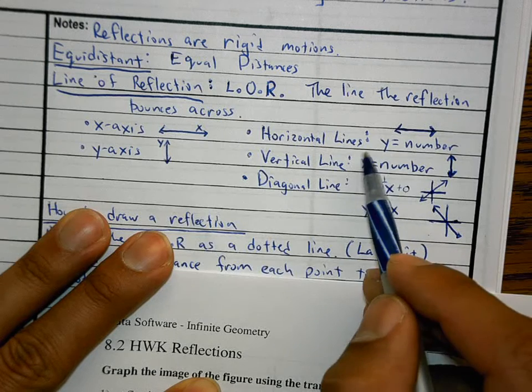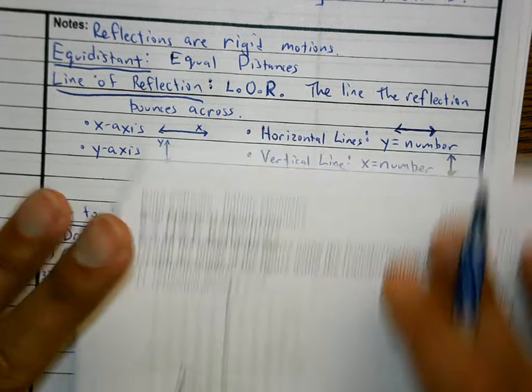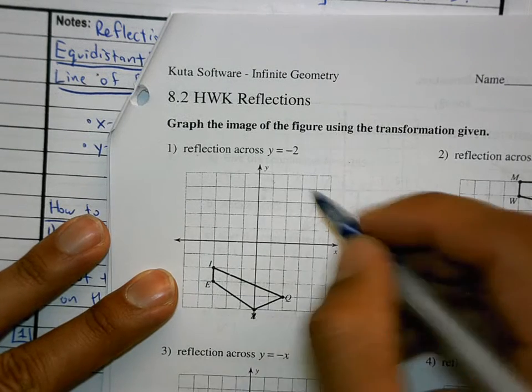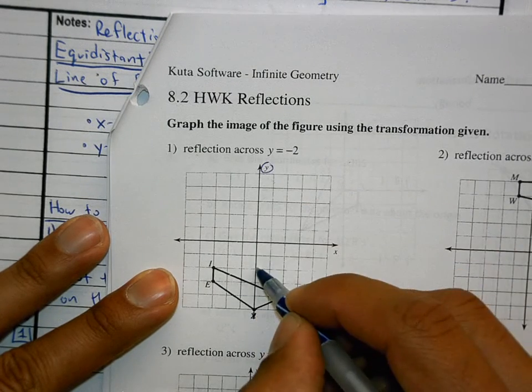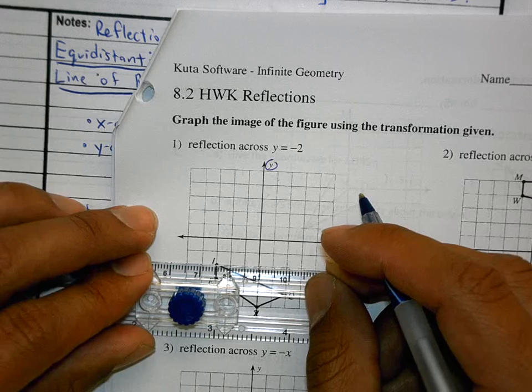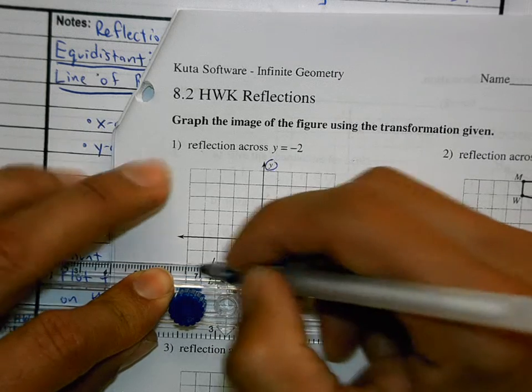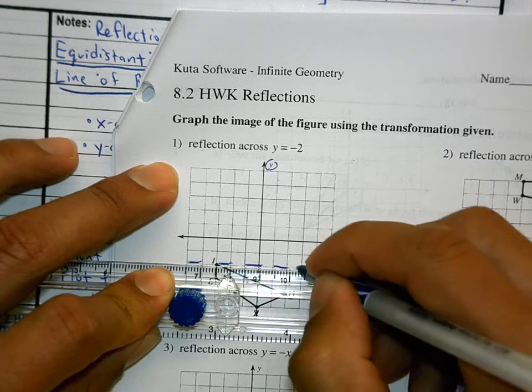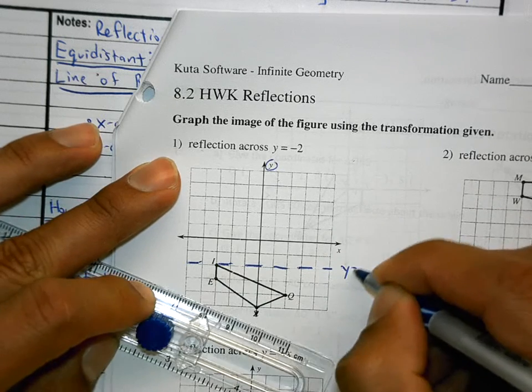So I need you to make a horizontal line where y is equal to negative 2. Well, where are the y's equal to negative 2? It's right here. I want to make my LOR a nice dotted line at y equals negative 2, and I label it.